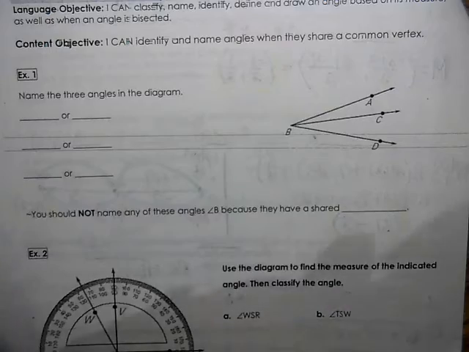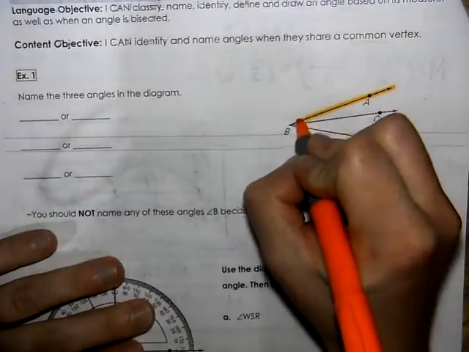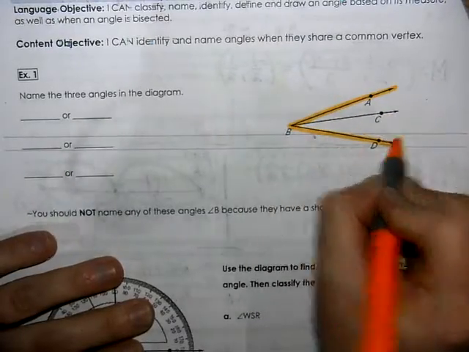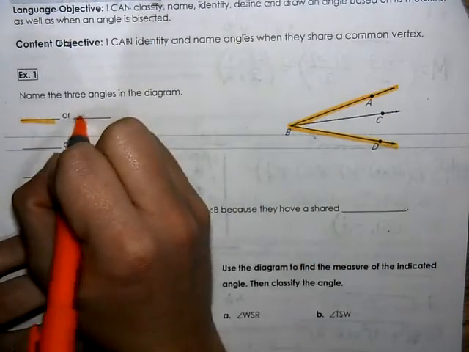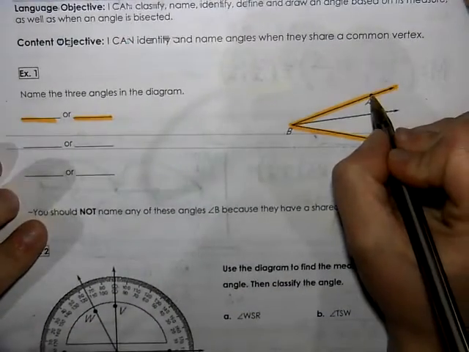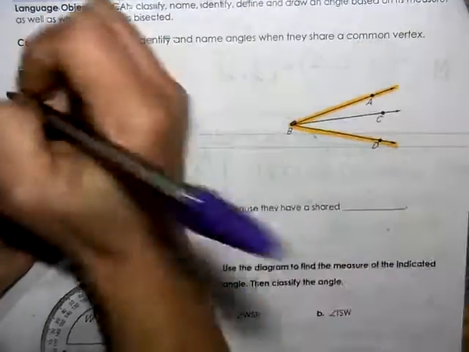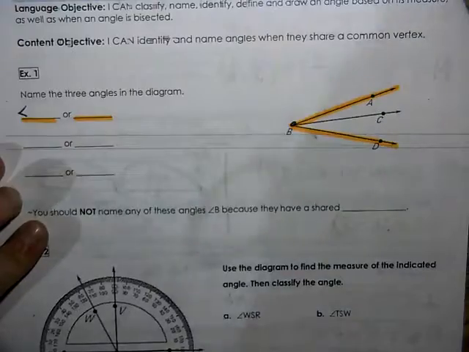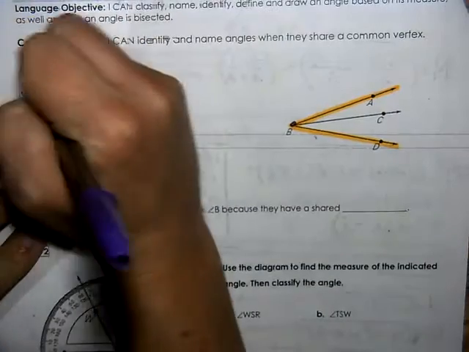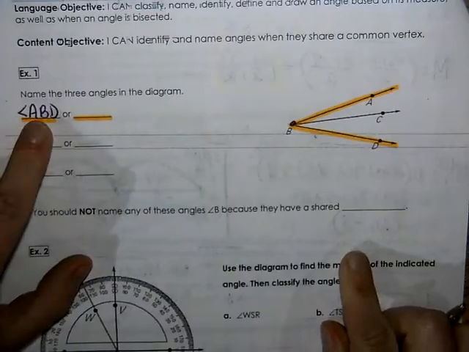So the first thing that I'm going to do is identify the very big angle. And I'm going to underline this in orange. Every single angle has 2 names. In this case, our first name is going to be angle A, B, D. And we always put an angle symbol in front. This is angle A, B, D. The angle symbol goes in front.